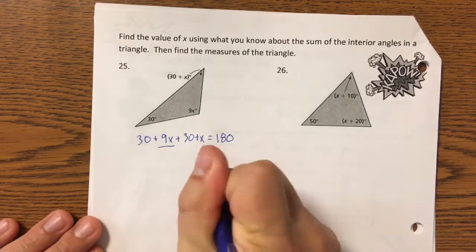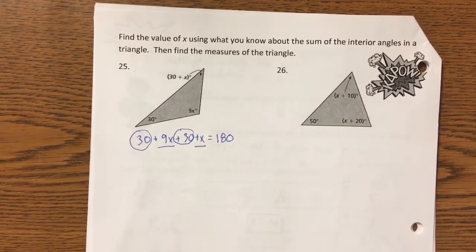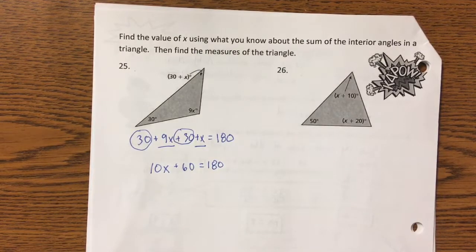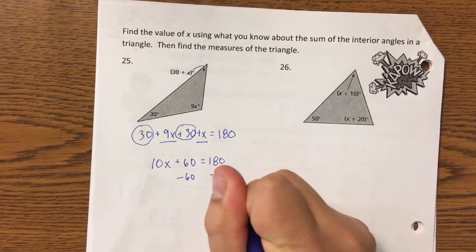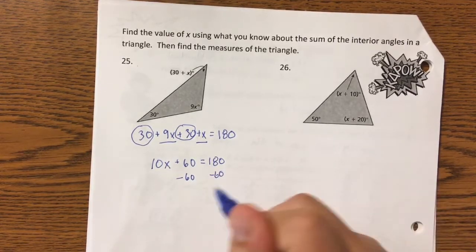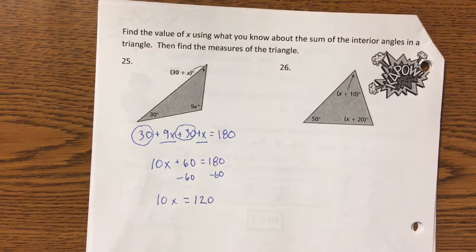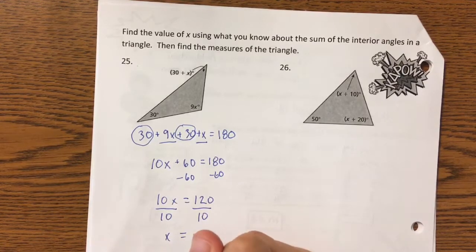So let's see, I've got 9x and x, and then I've got these two constants, right? So 9x plus x would be 10x. 30 plus 30? 60. And then this looks like it's going to work out pretty nicely. I mean, look at all those nice round numbers. Subtract 60 from either side. That leaves me with 10x equals 120. Yeah, and then we divide 10 on either side. Good. So x equals 12.